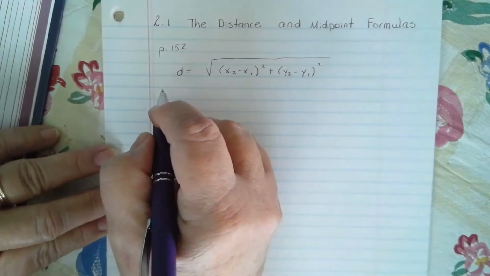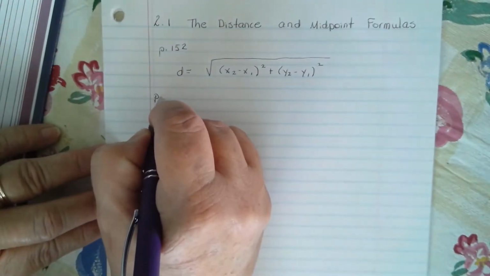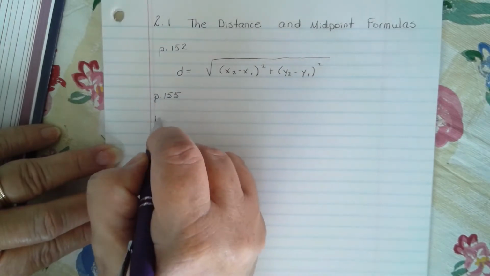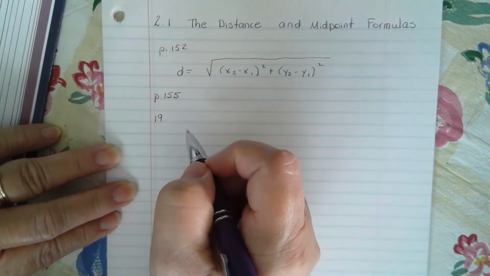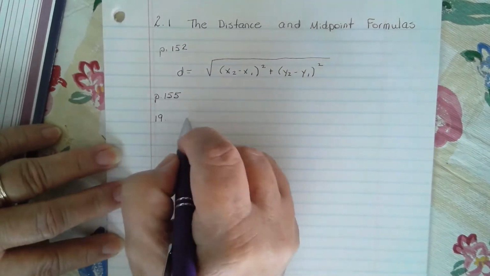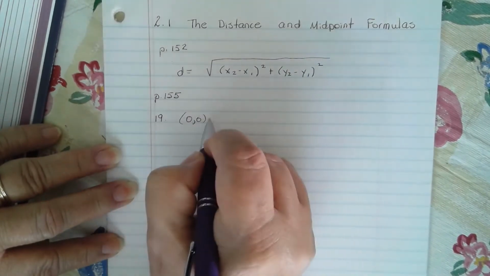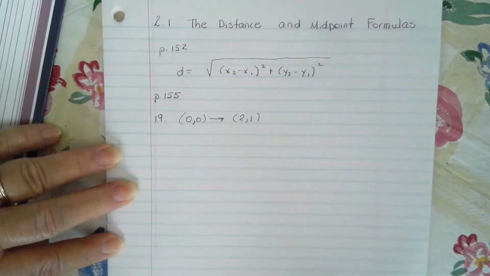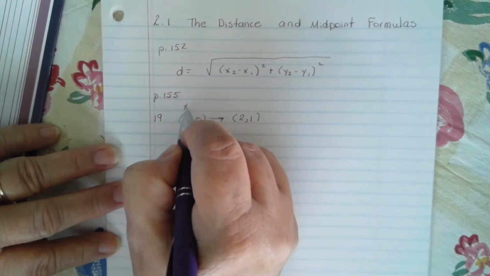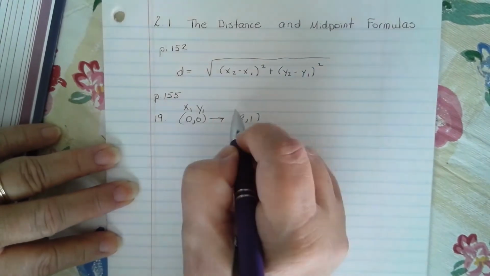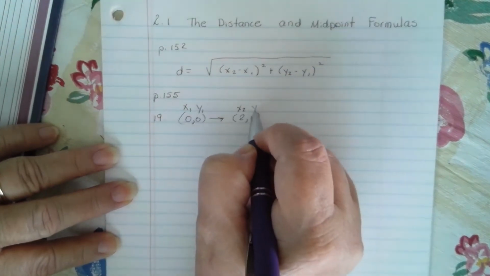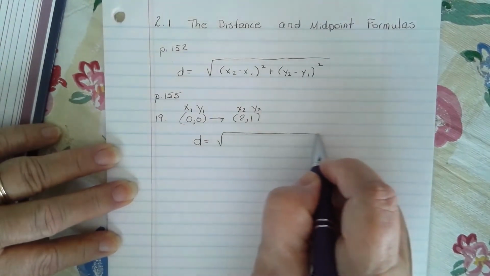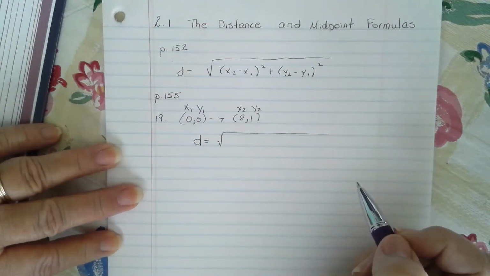Alright, so the problems that we're going to start with are on page 155, and I'm going to start with problem number 19. It gives me a picture and it's asking me to find the distance from the point 0, 0 to the point 2, 1. So I'm going to label this x1, y1, x2, y2. And then it's just a matter of substituting into the formula and simplifying that radical.